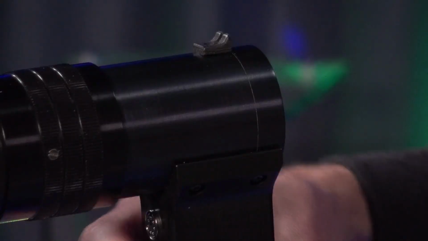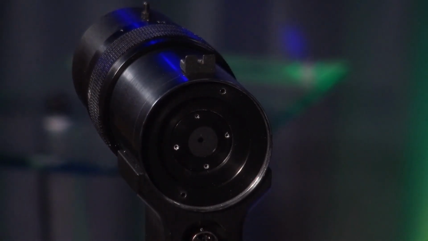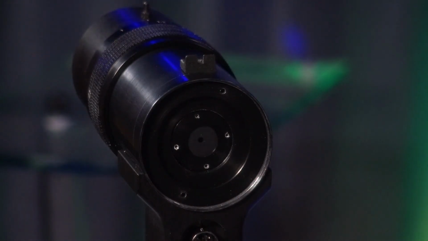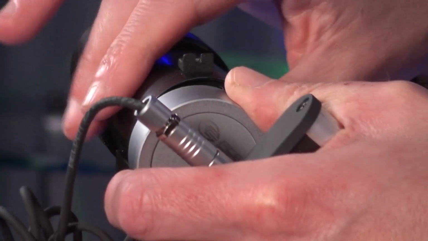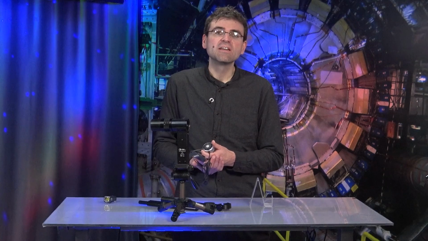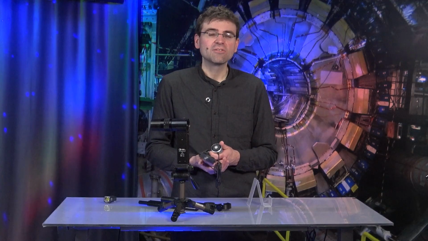If I turn the device around, we can see an opening at the back here. And the sensor, the light sensor that I've just shown here, if I unscrew the ring here, I can now screw it on here at the back. So I can measure objects at a distance in a very similar way to a lens that I screw onto an SLR camera, for example. And the PCE LMD 200 is therefore able to carry out measurements both close up and at a distance.